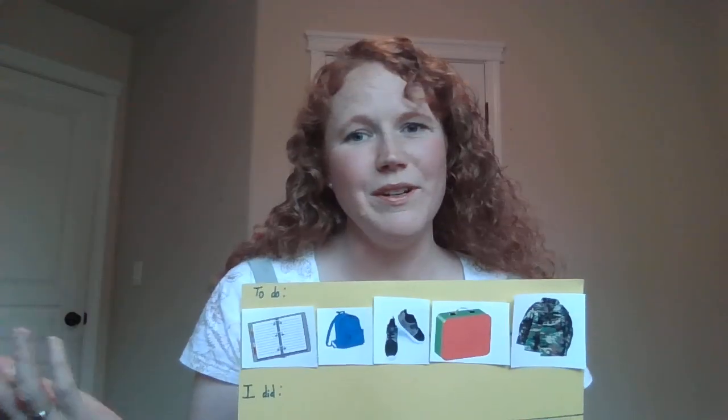That helps them to start thinking through and processing an order of tasks on their own. And that builds that independence as well, because that will eventually help you to be able to fade the task strip because they already know each of the steps. And at some point, you could say, it's time to get ready to go out the door. What are your steps? Or something along those lines.